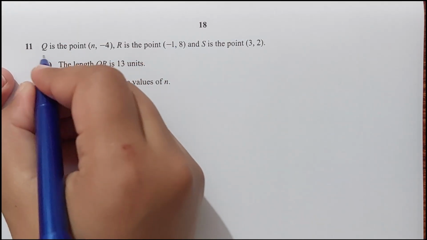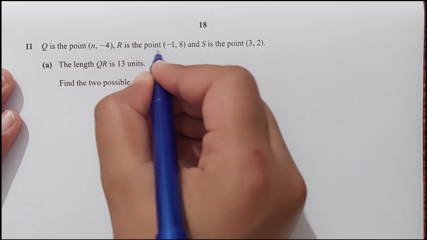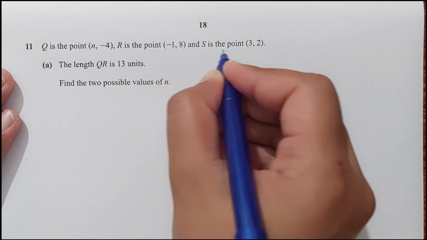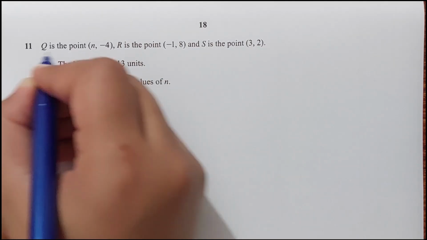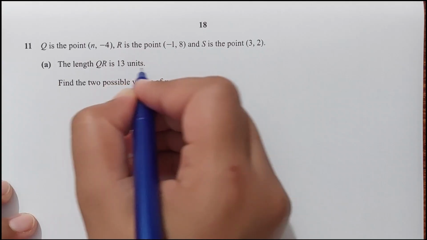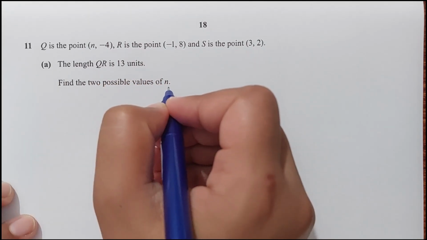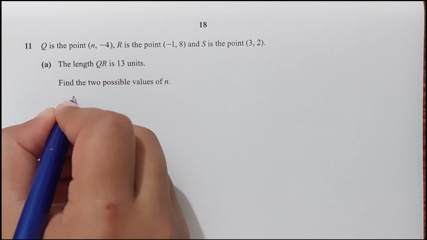Question number 11. Q is the point (n, minus 4), R is the point (minus 1, 8), and S is the point (3, 2). Number 8. The length of QR is 13 units. Find two possible values of n. So the length of QR.